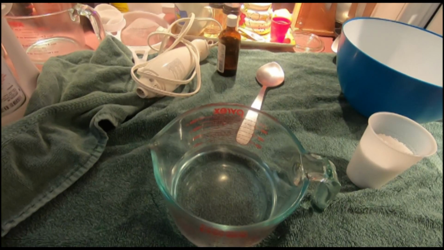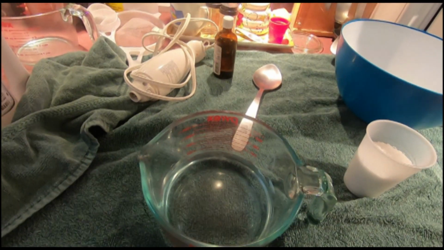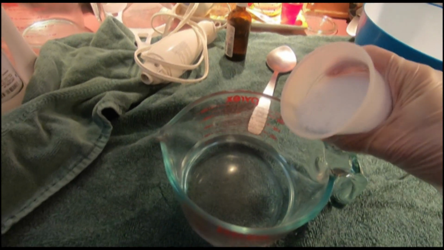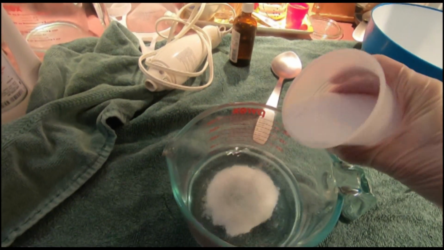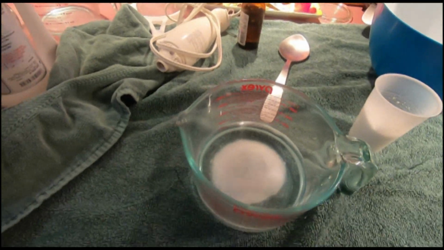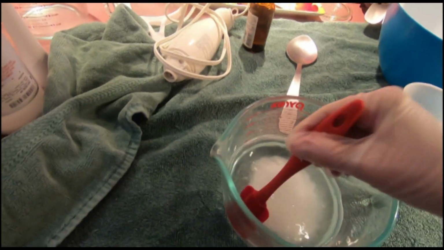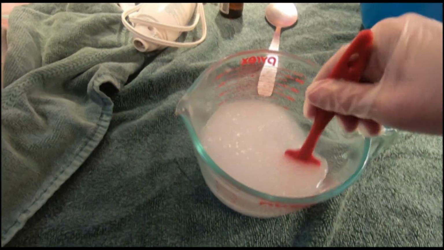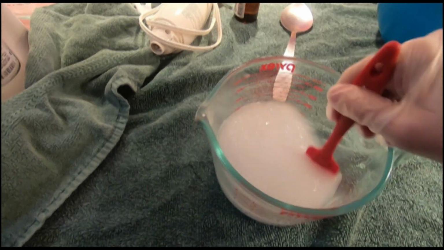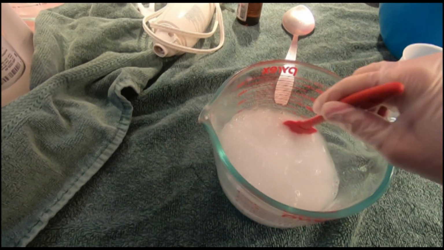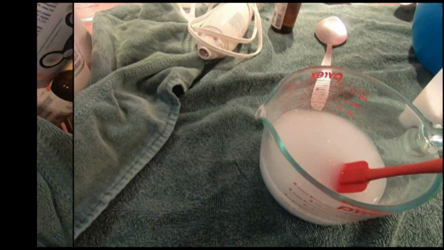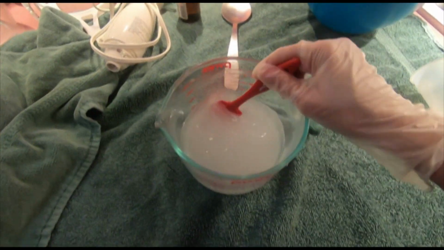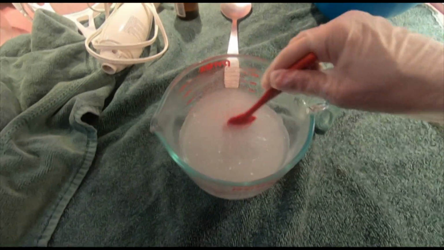This is really the only part of it where you need to wear gloves, because lye can burn. If it gets on your skin, it hurts like heck. You want to add it in a little bit at a time, and you can see I've got an old raggedy towel down under here. Mix that in a little at a time and keep stirring it until it is clear. This is going to get hot. It can get up to like 160 degrees.